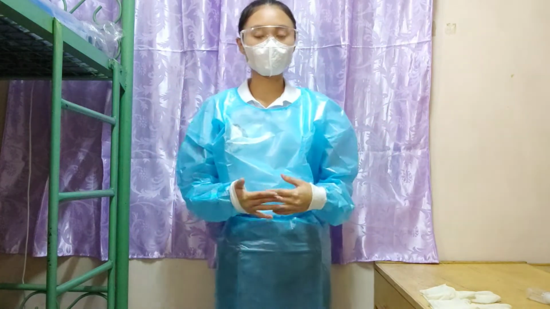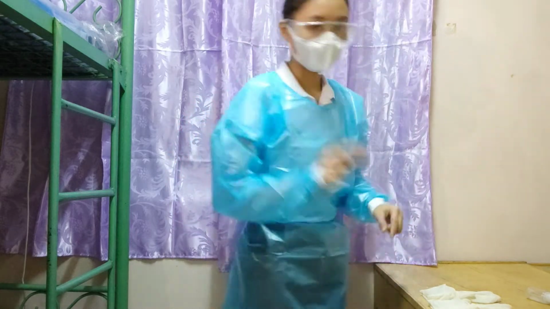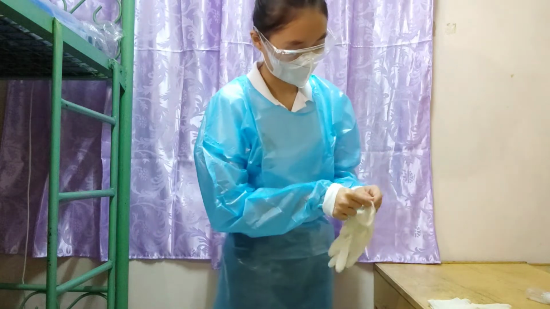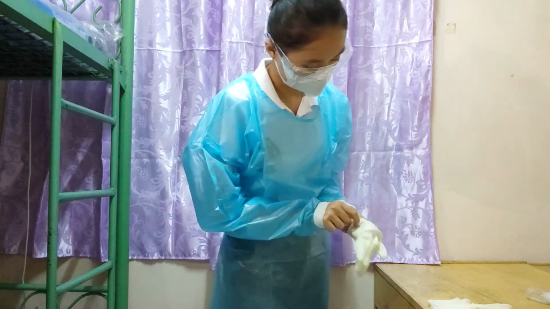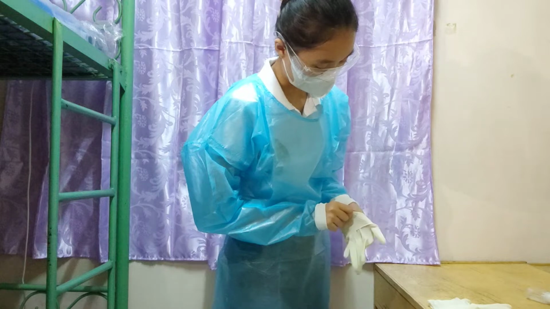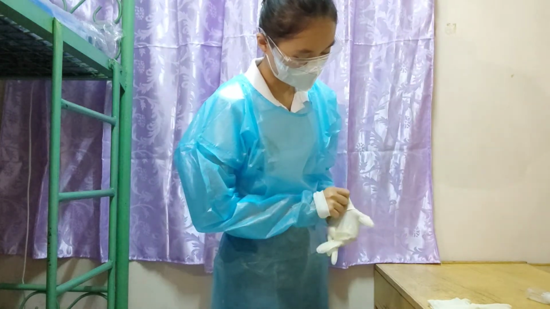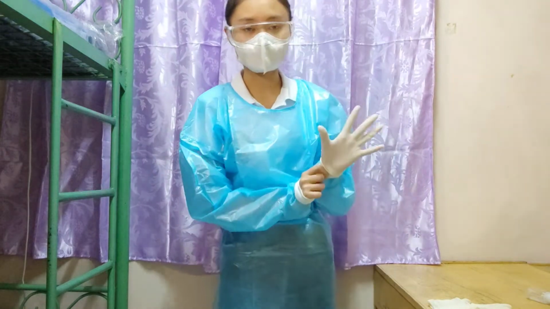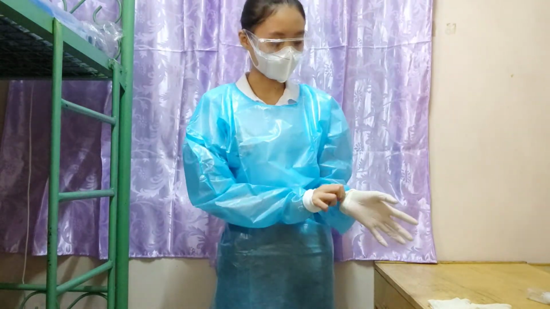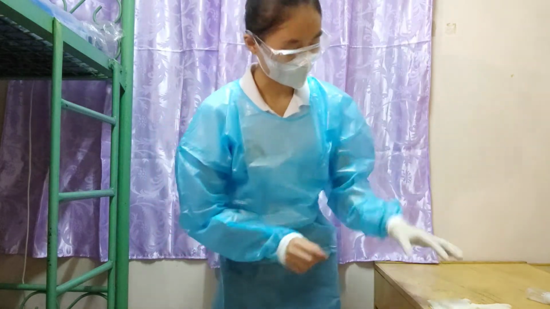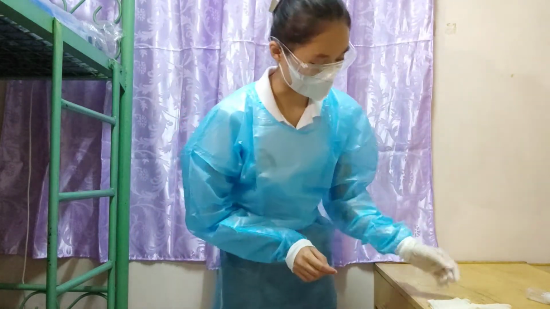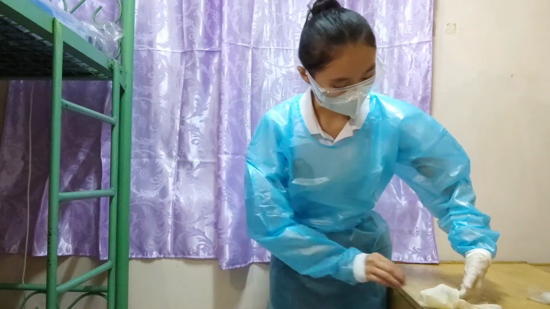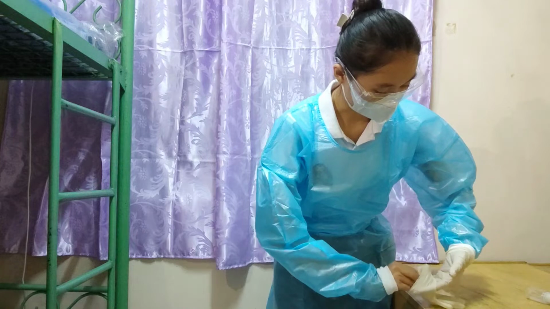The next step that we're going to do is apply clean gloves. With your hands, pinch it here, and then wear it. I am using a latex glove, and this is appropriate because it gives more sensation to the skin, you can feel more. And next, as it was not finished, we're going to hold the next one. Hold your hands like this and enter your hands.